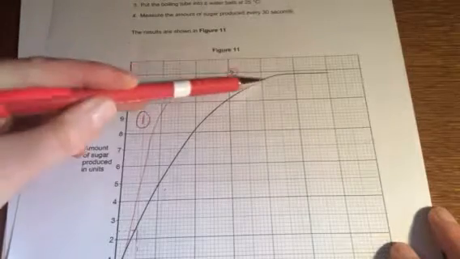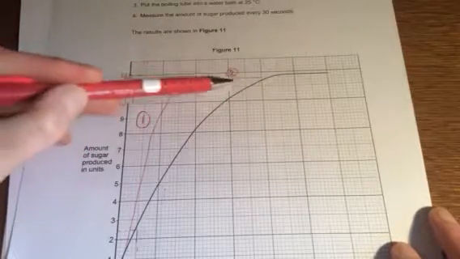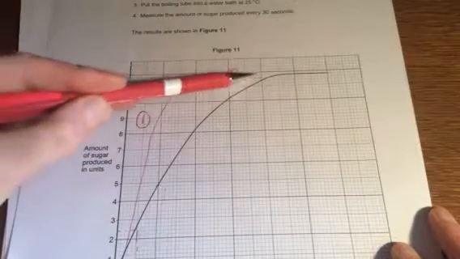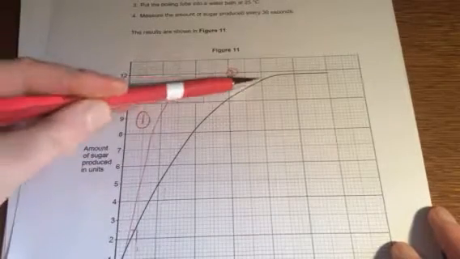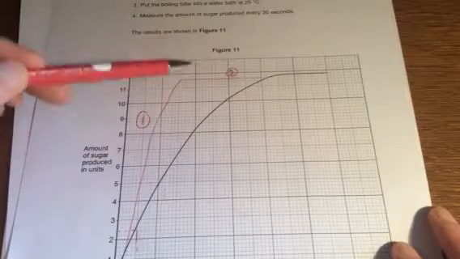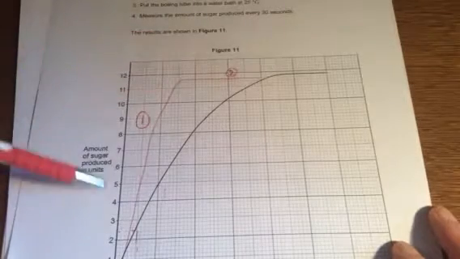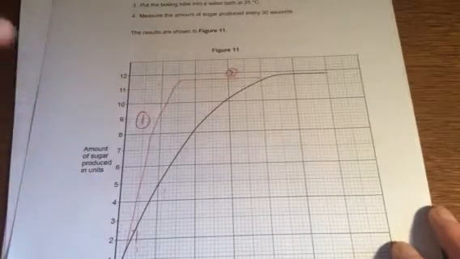But remember, it will plateau at the same point because there's only a finite amount of starch. So you've got to put that line level once that starch has stopped being broken down, because there's not enough left. It's just going to plateau there. But the difference is it will happen more quickly. So that's your second mark.